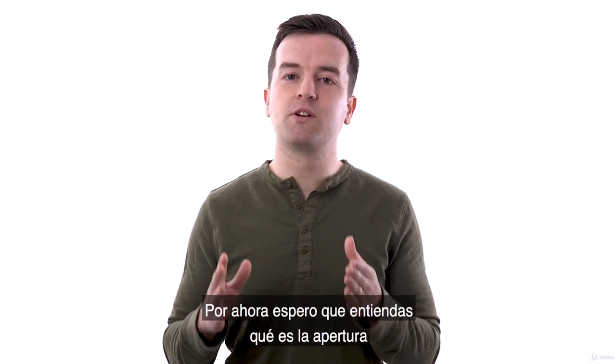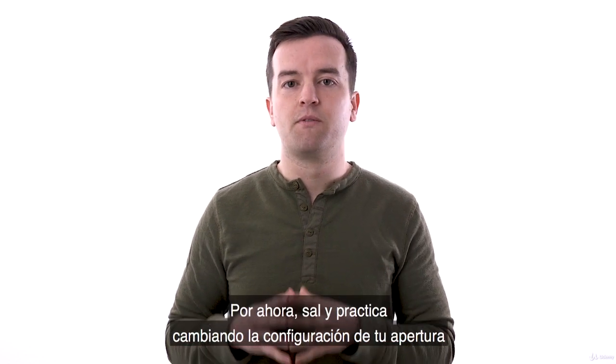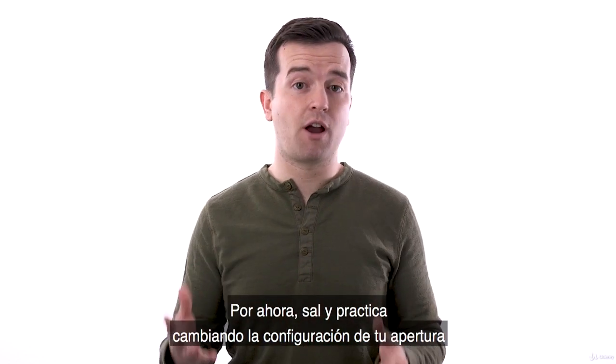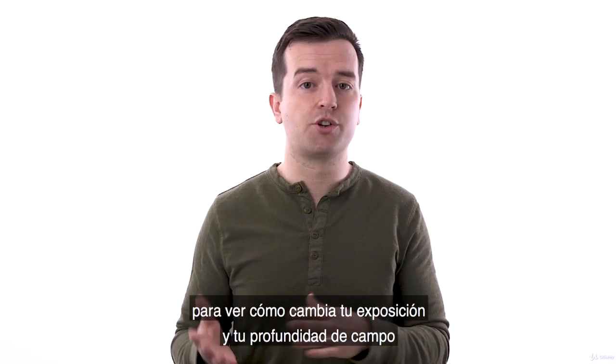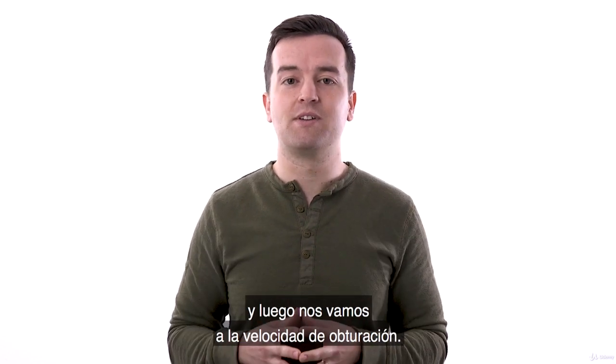By now, I hope you understand what aperture is and how it affects exposure. For now, go out and practice changing your aperture setting to see how it changes your exposure and your depth of field. And next, we're going to dive into shutter speed.